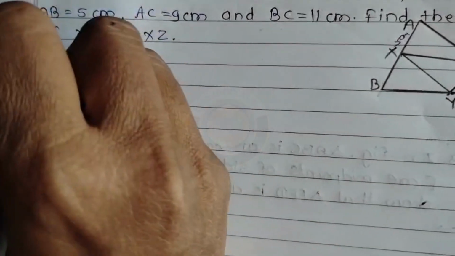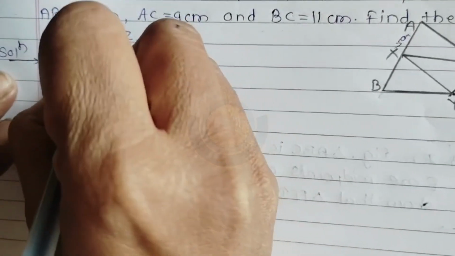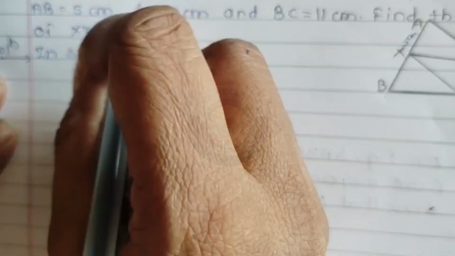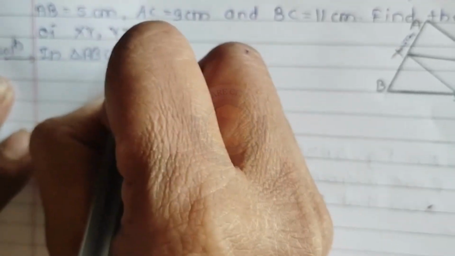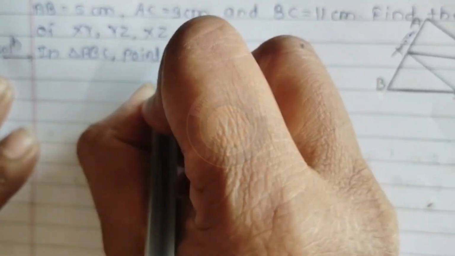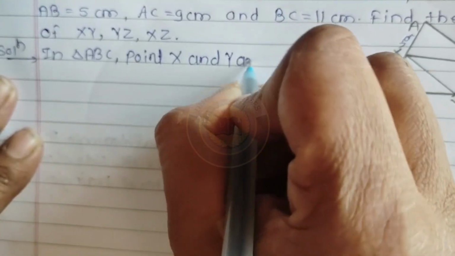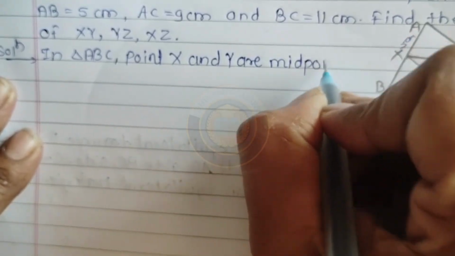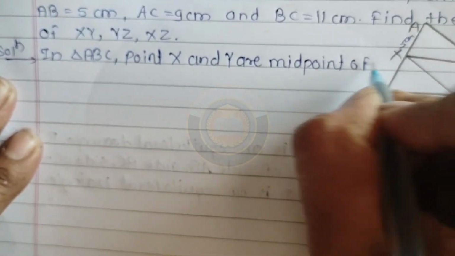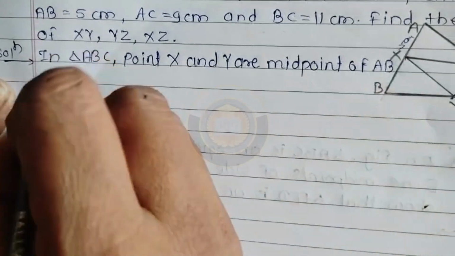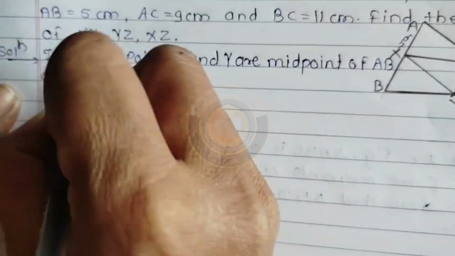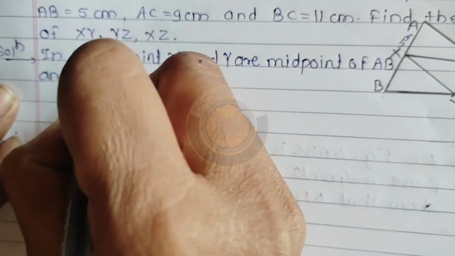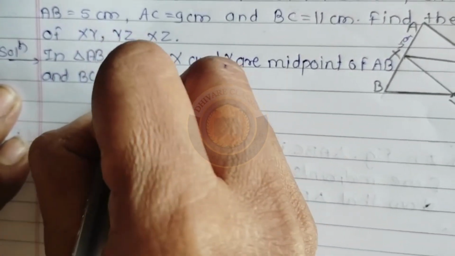तर इन ट्रायंगल ABC, point X and Y are midpoints of AB and BC respectively.